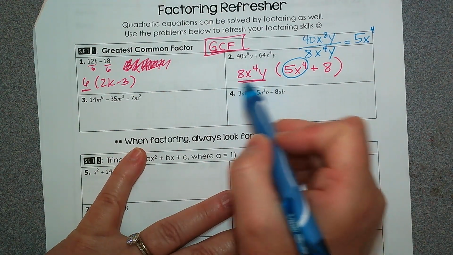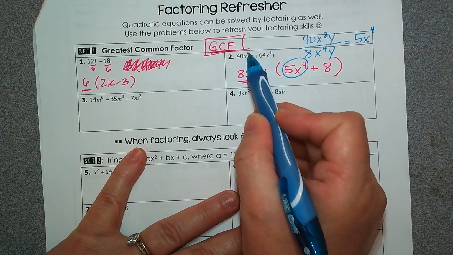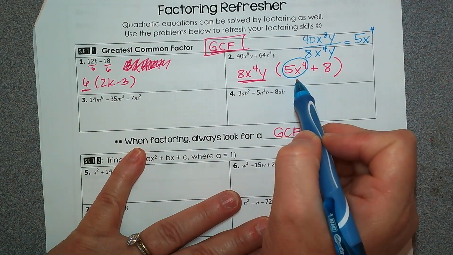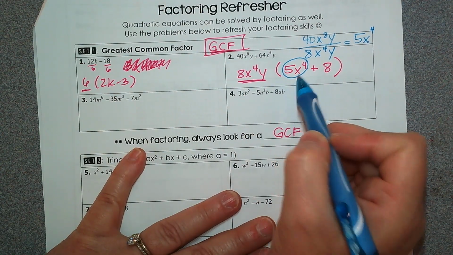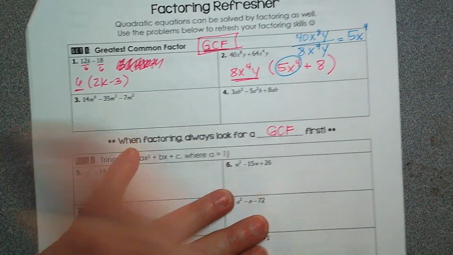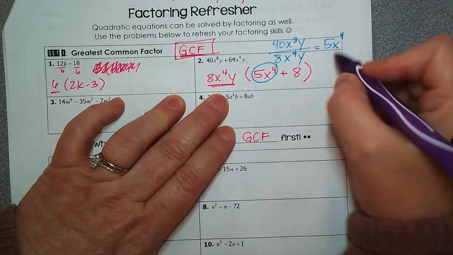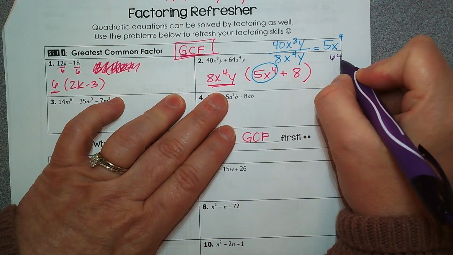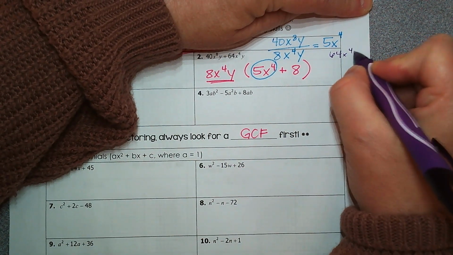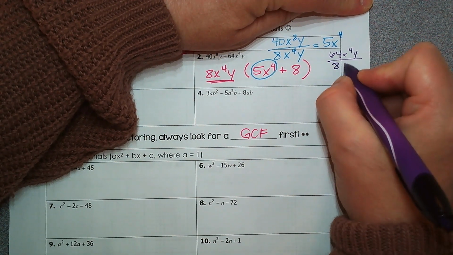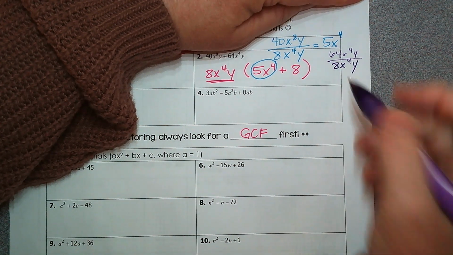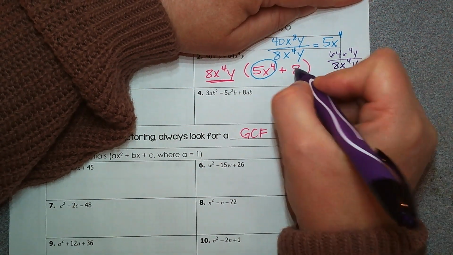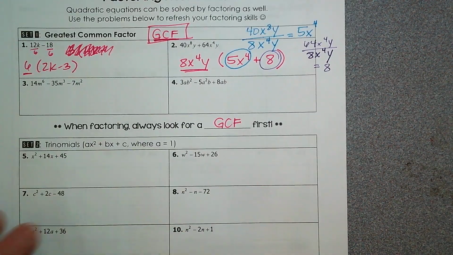So you write your greatest common factor on the outside, divide what you have left for that first division, goes there, and then divide it into the second term. 64x to the 4th y divided by 8x to the 4th y is just 8. That's where that comes from.